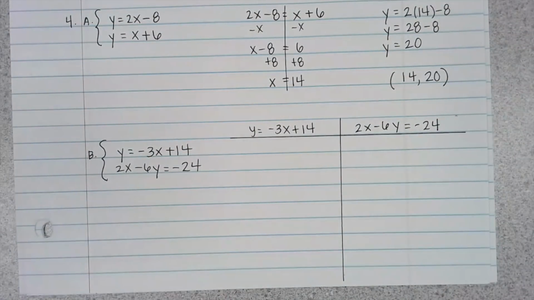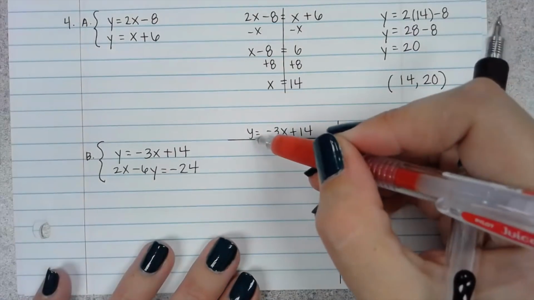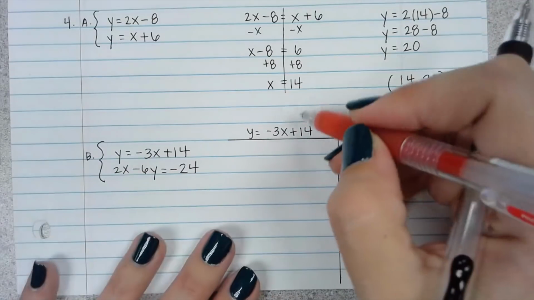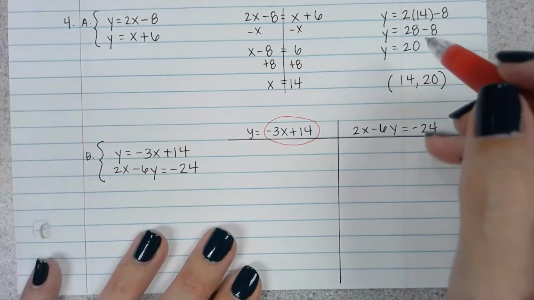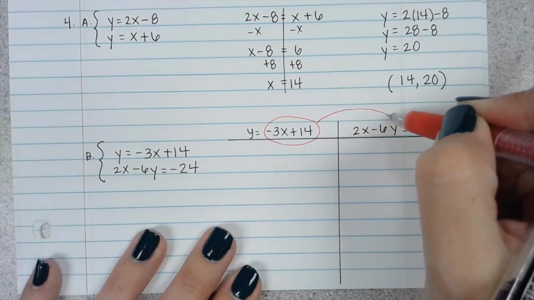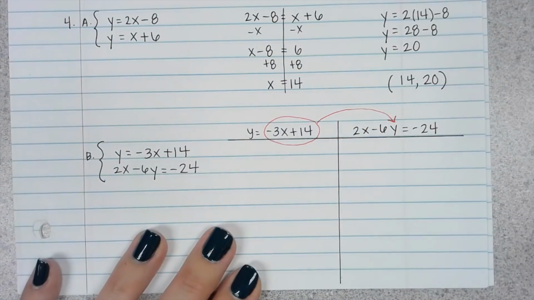The next thing I need to do is look at the numbers that are in my problem, and see where there's a letter, a variable, that's all by itself. So for this one, the variable that's all by itself is that first letter y. So y is going to be equal to -3x plus 14. So that means that -3x plus 14 can come over here to this equation, and it can sub into the equation for the letter y.